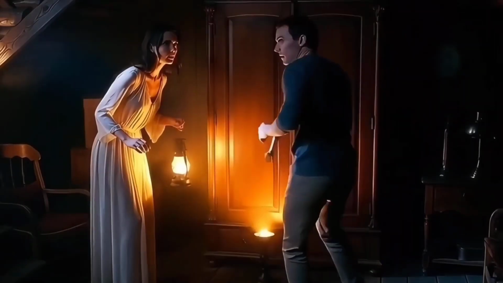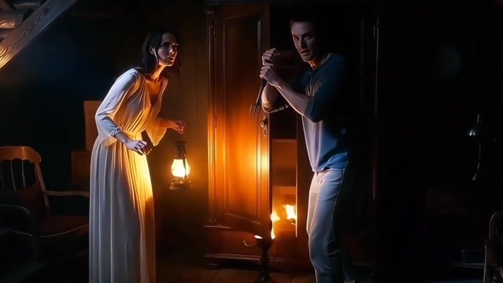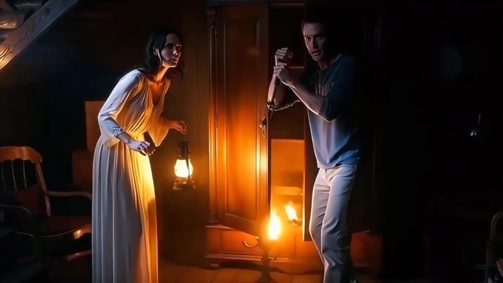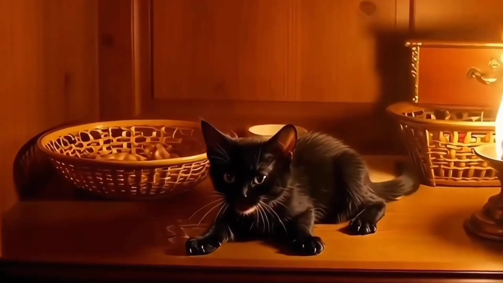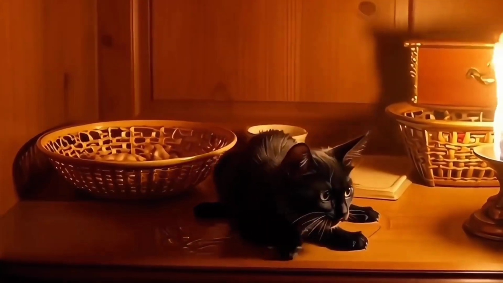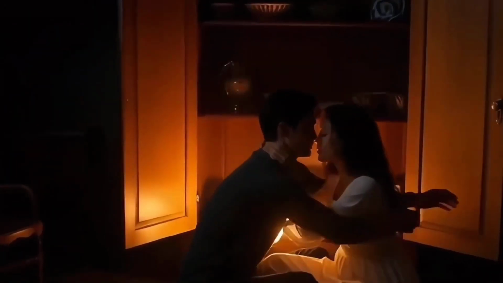A scratching sound echoes. Leo raises the weapon high. He counts under his breath. He yanks the door open. A tiny, soaked black kitten tumbles out, mewing pitifully. But as they hold each other, the wardrobe door behind them slowly clicks shut.